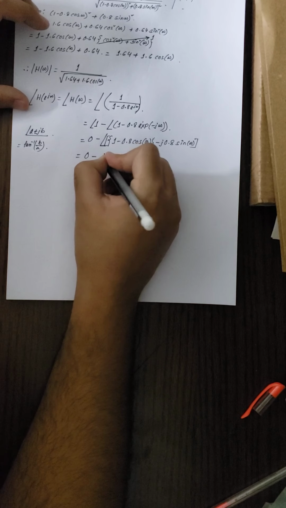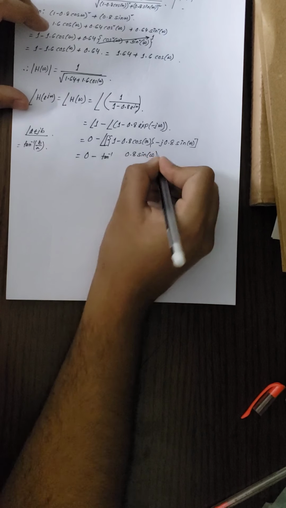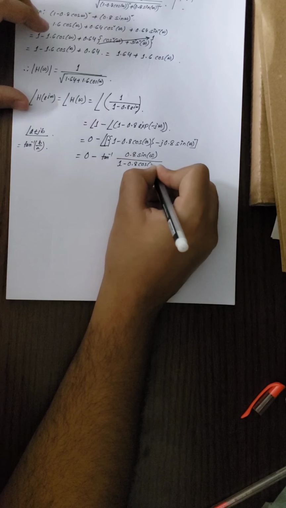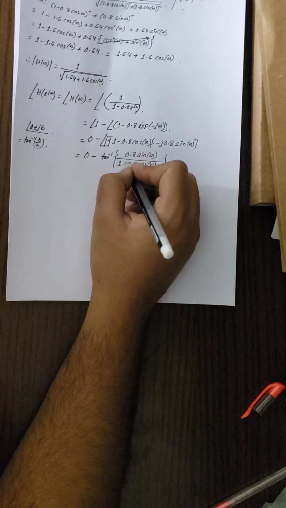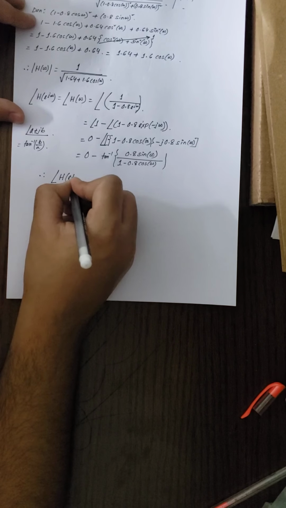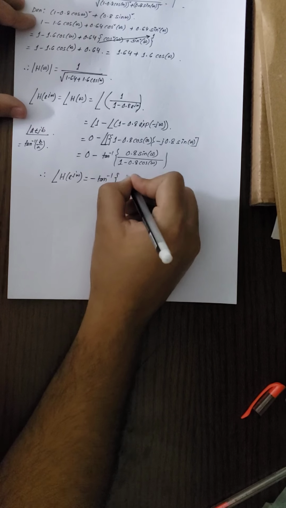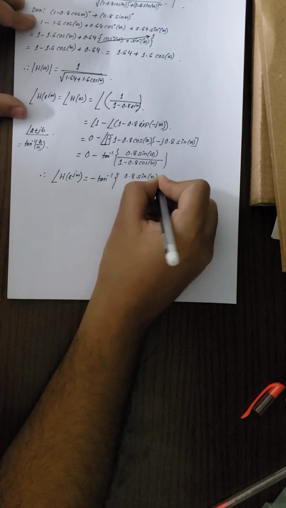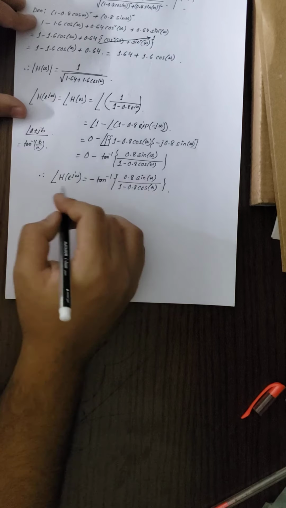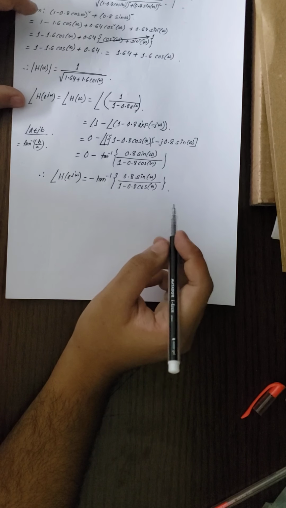So you're simply going to do that. Tan inverse, the value of b is 0.8 sine of omega divided by the value of a, which is 1 minus 0.8 cosine of omega. So finally we can write angle H of e to the power of j omega is equal to minus tan inverse 0.8 sine of omega over 1 minus 0.8 cosine of omega. So this is our required phase response of the system. So our task is completed. I hope you have understood the problem.